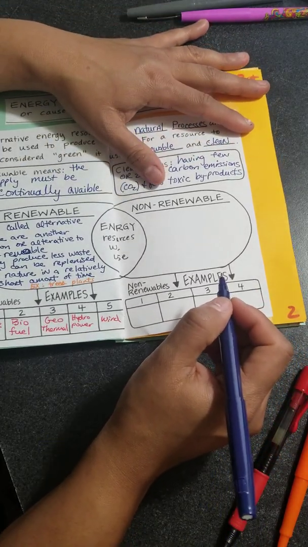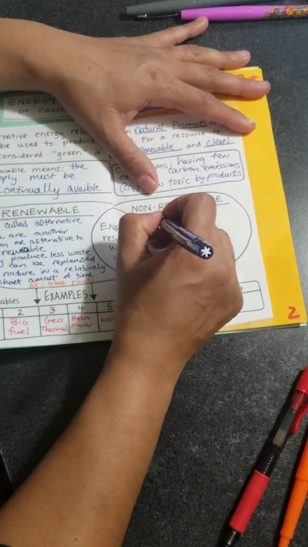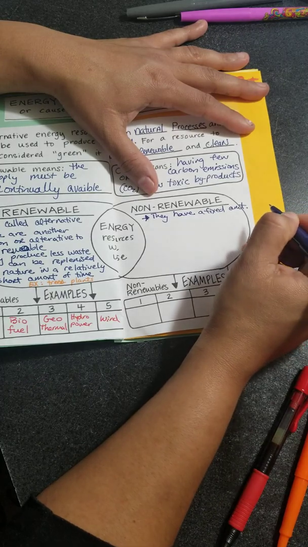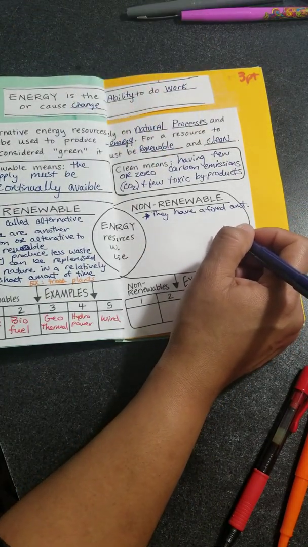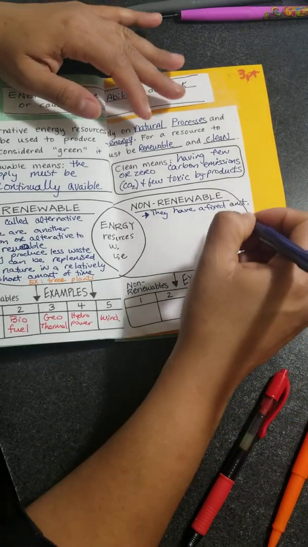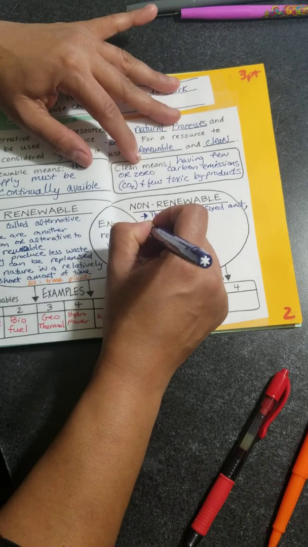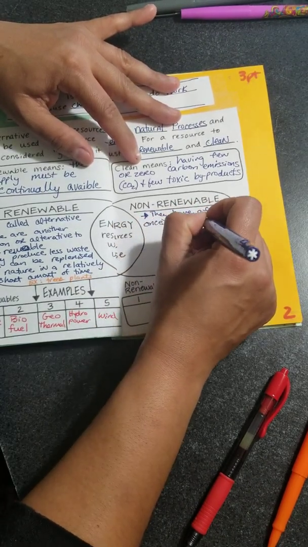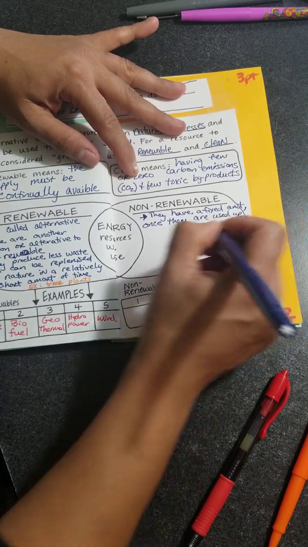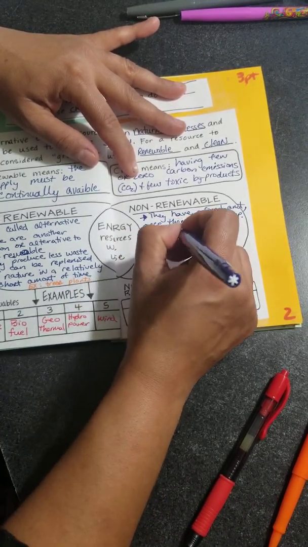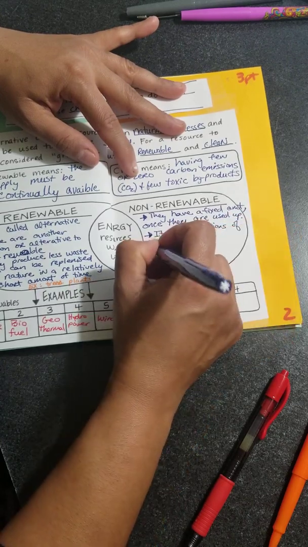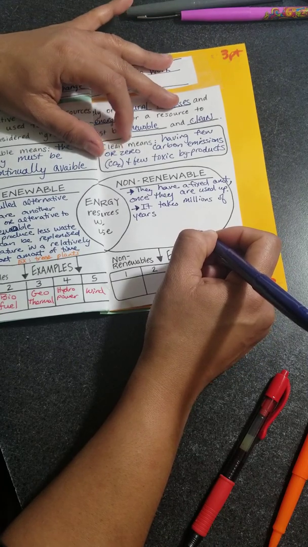It says here that they have a fixed amount, and once they are used up, it takes millions of years to make more.